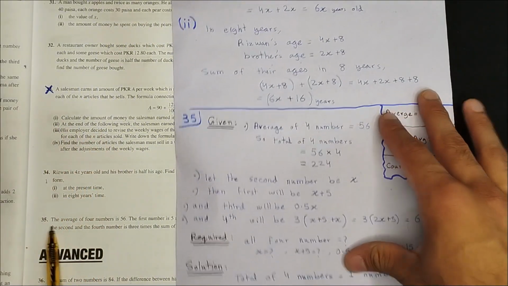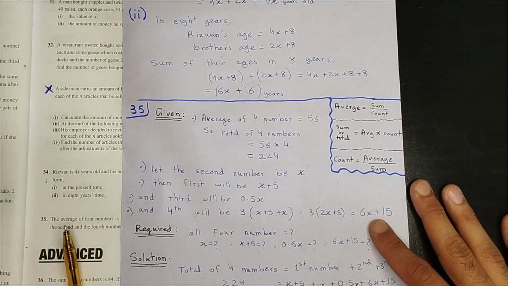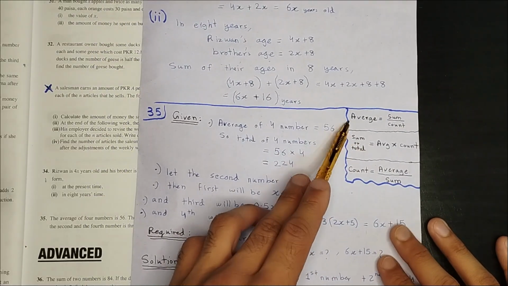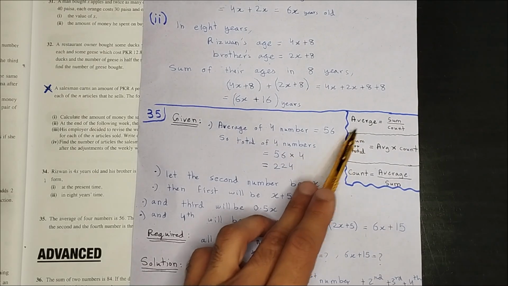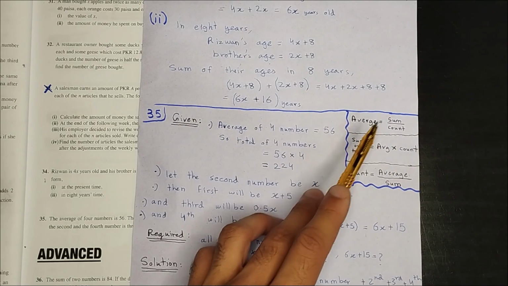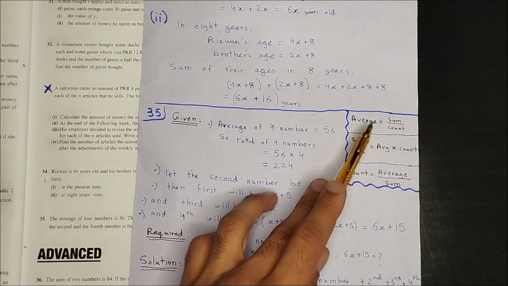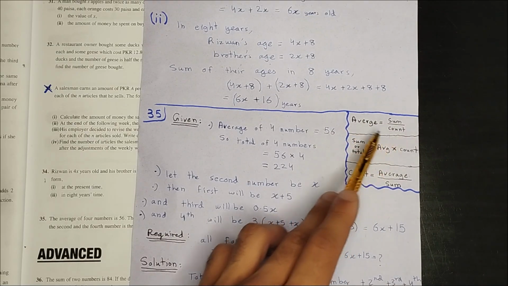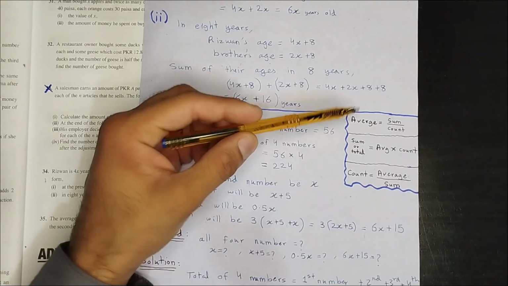Then question number 5, 35. Question number 35. Again, before solving question number 35, you should focus on these pieces of information. These are very important. If you remember, we did a question which was about the employers, female employee average salary and male employee average salary. In that question, we also really had to know these three formulas. Okay, they are really important.